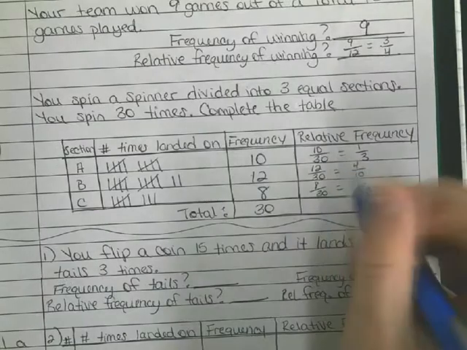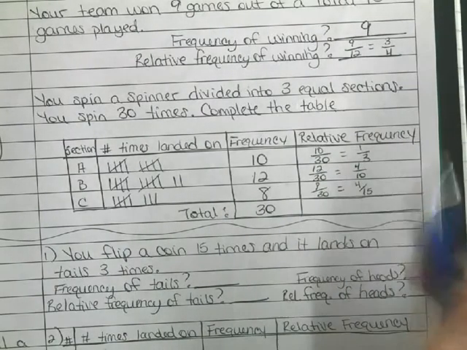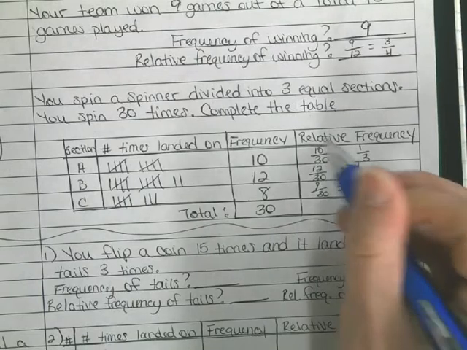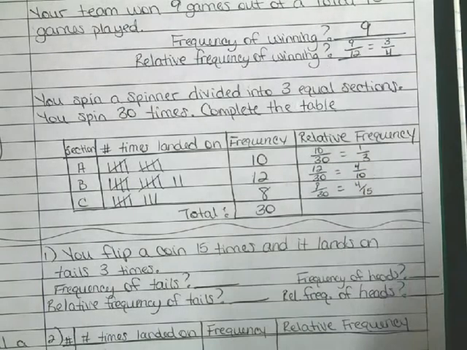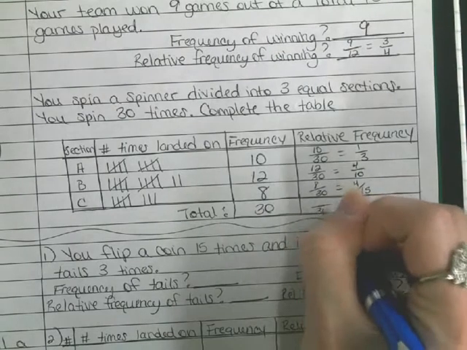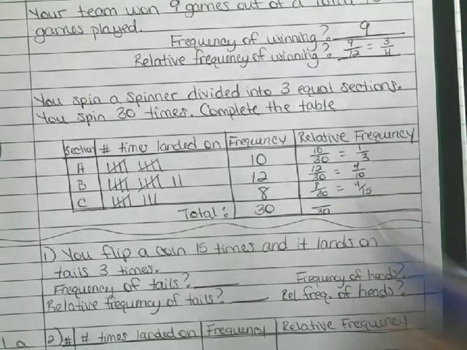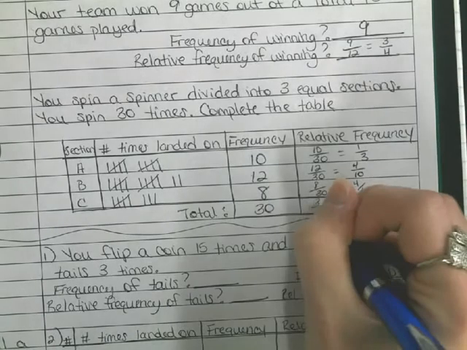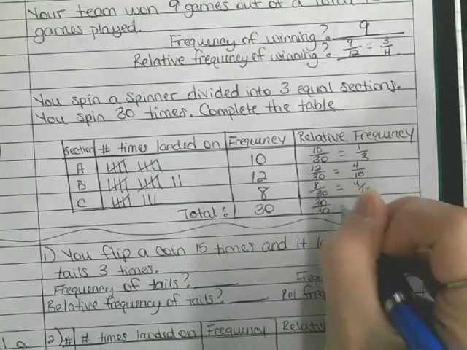Now for the total for relative frequency, we're going to add up our fractions. So it's very important that you don't just write the simplified version, because it's much easier to add if you leave the fractions this way. So we have a common denominator of 30 here. Then we just add 10, 12, and 8, which we know is 30. Our total is 30 over 30, which equals 1 whole.